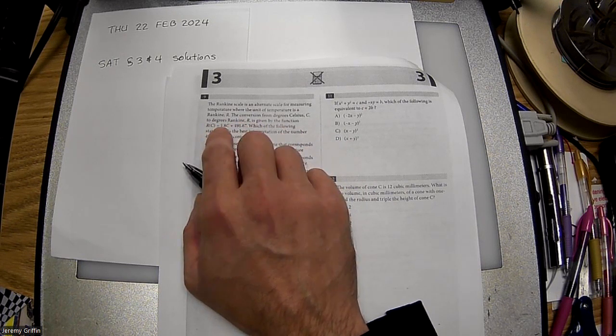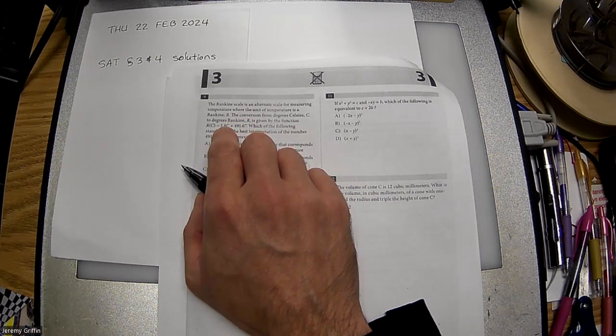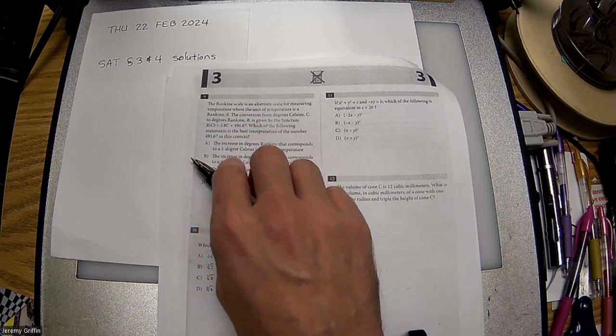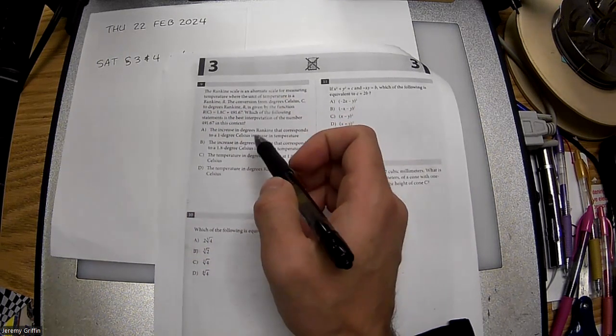What if the temperature in Celsius was 0 degrees? So like the freezing point of water, right? In that case, the temperature in Rankine would be 491, wouldn't it? So that would be the temperature at the freezing point of water, right? That would be one way to interpret that, like an intercept kind of thing. All right, so let's check out their answer choices.